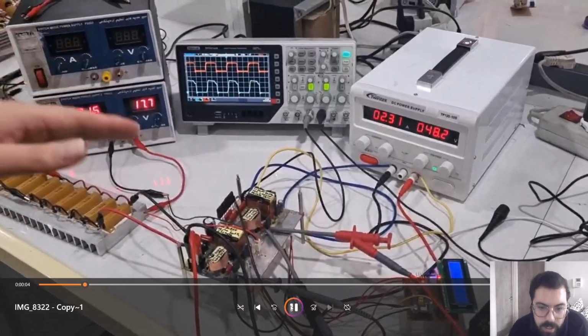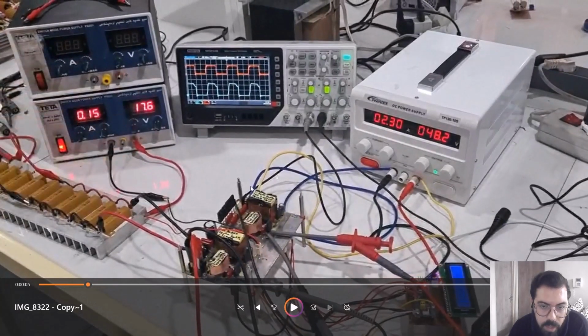Now you can see this converter, one input port, second input port, and the output port is connected to this load, and we have this power supply for the 2 input ports, and this power supply for the gate driver circuits. This power supply is connected to the regulator circuit, and this is the blue pill.